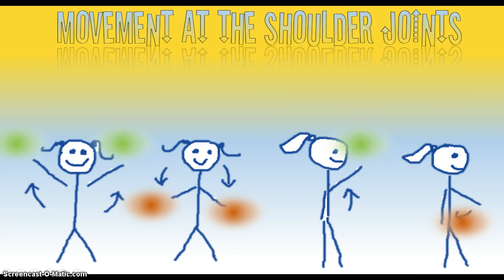Movement at the shoulder joints. Take a second to look at these images and decide, according to the definitions, what you think that their movement is called.